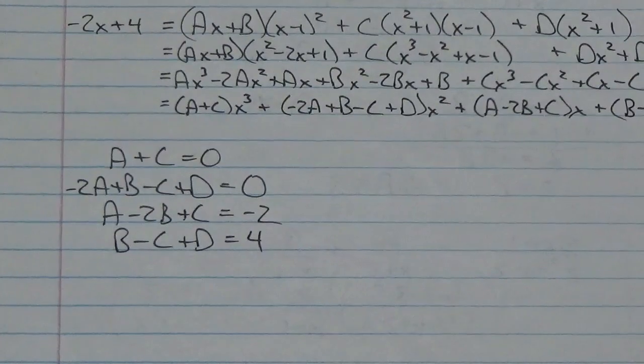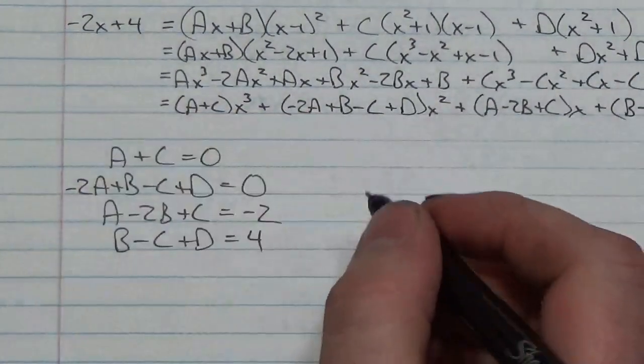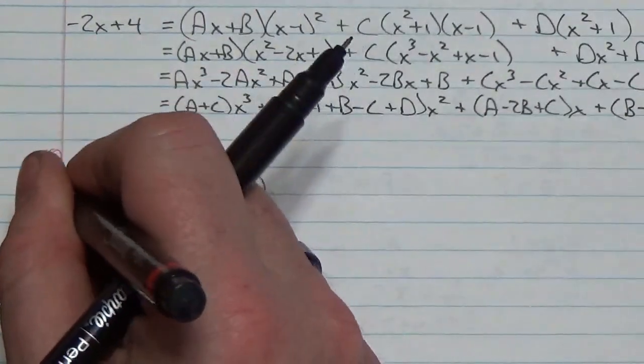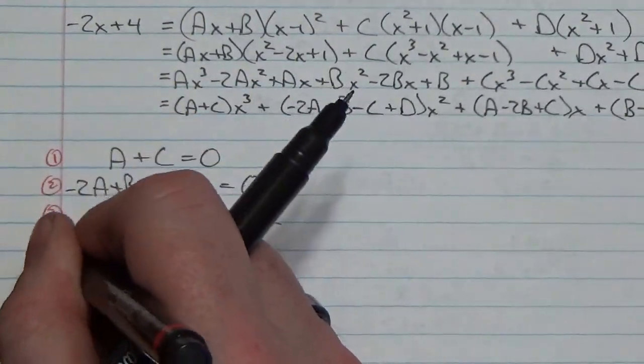Okay, so that gives us 4 different equations here, and maybe I should just label these. Label them on this side here. So 1, 2, 3, 4.